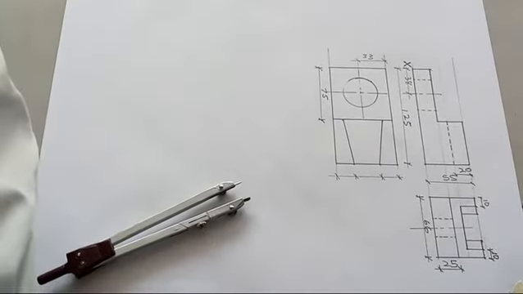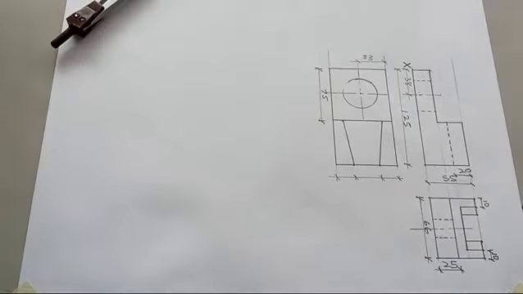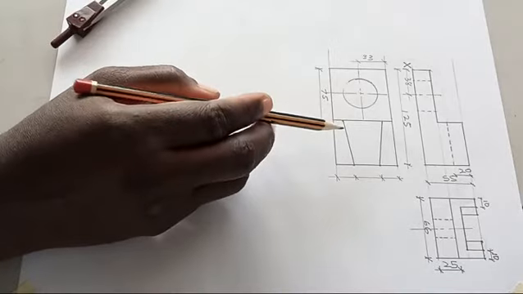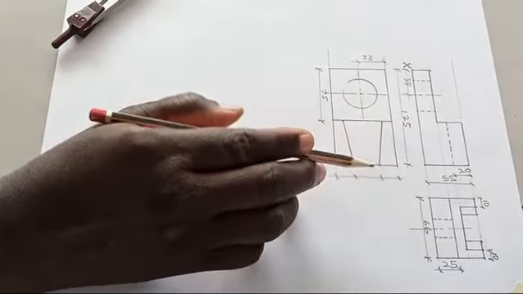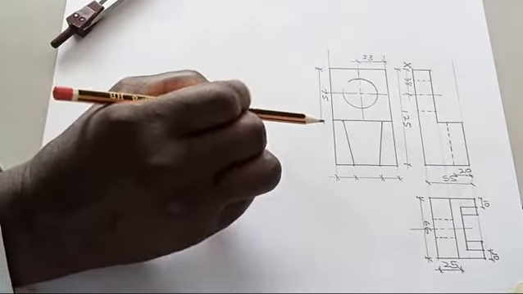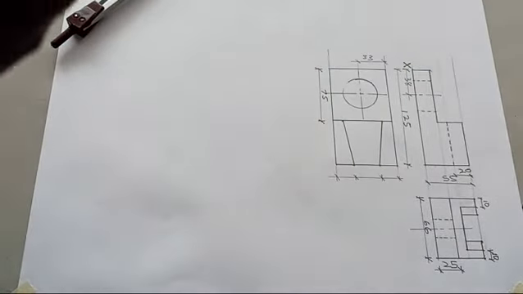Today we'll be solving a question on conversion of orthographic projection to isometric projection. Now we have this block to convert. We have two elevations on one plan, and we have been told to make this point the lowest point. That's point X, the lowest point.